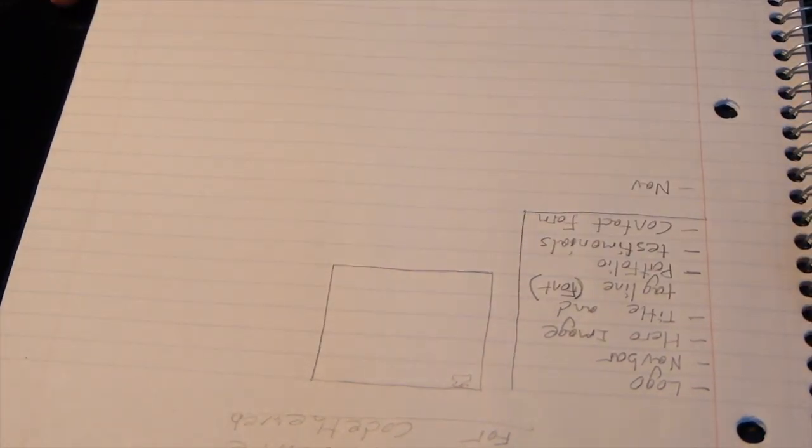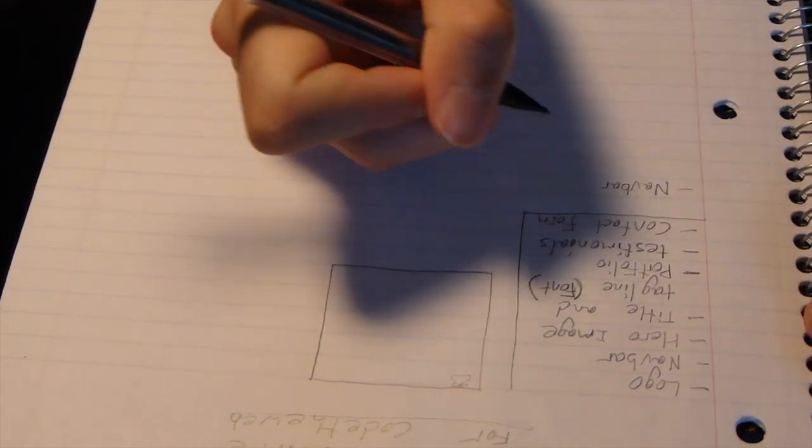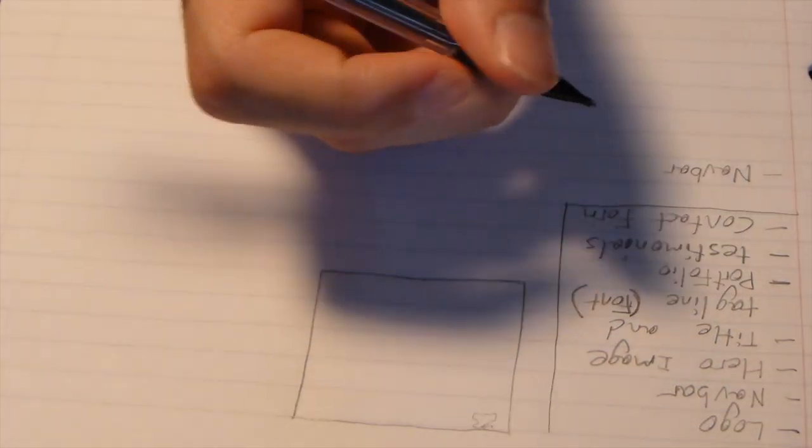You guys can still see, right? Yeah. So we'll do the nav bar. I'll zoom in a little bit more. Let's see, where is that at? Okay, cool. So the navbar will be under that.